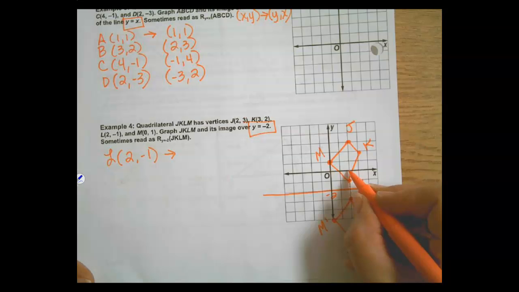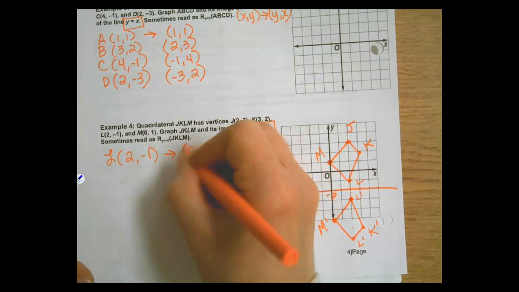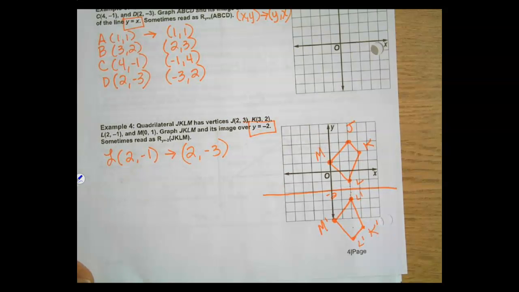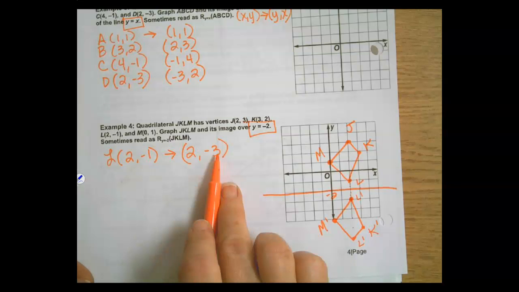So let's look at original L. So it was 2, negative 1. And now we are at 2, negative 3. So what happened? We literally just took away 2 from the y value.